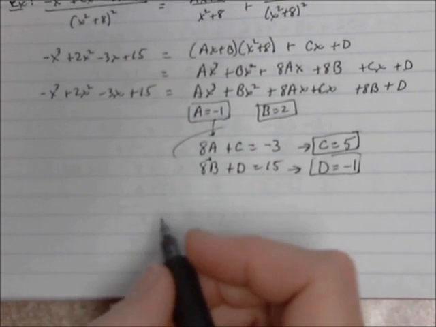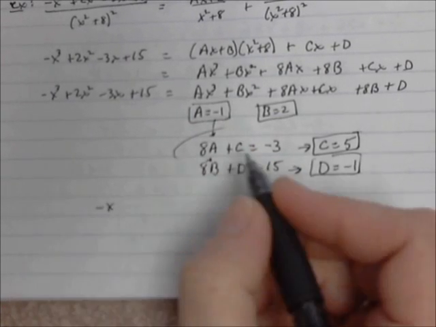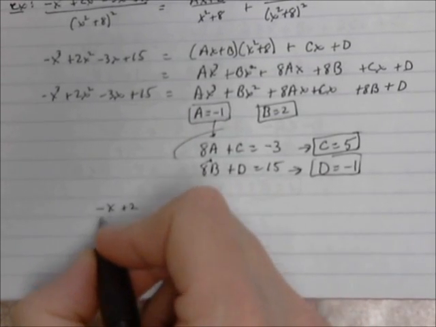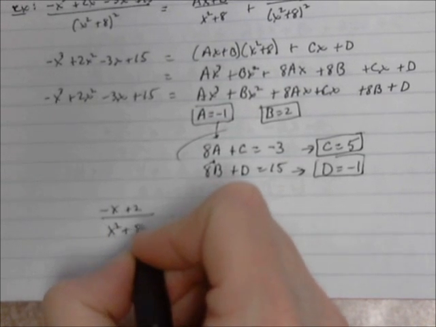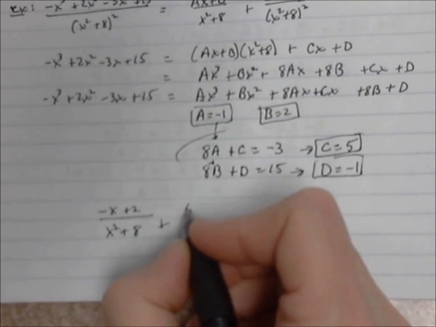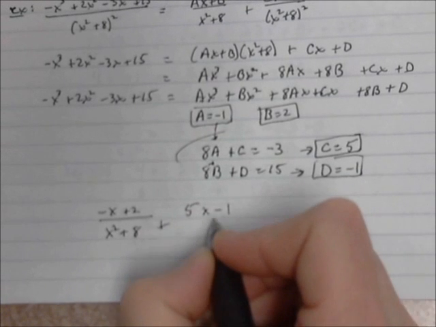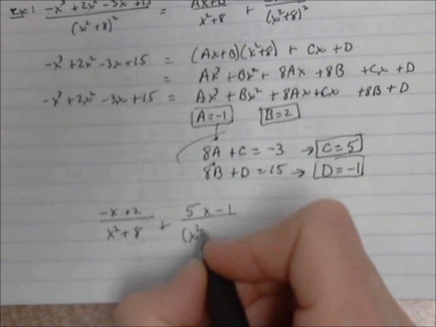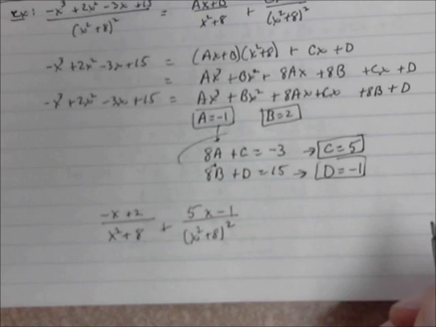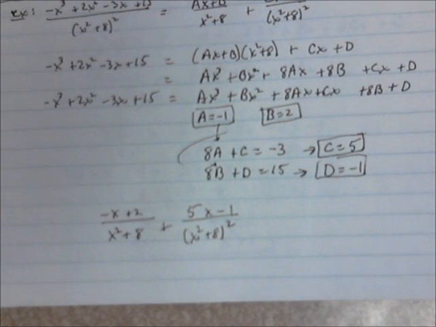So the final answer would be (negative x plus 2) over (x squared plus 8), plus (5x minus 1) over (x squared plus 8) to the second power. And that's the end of that one.